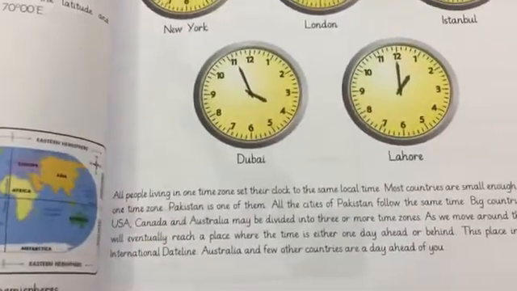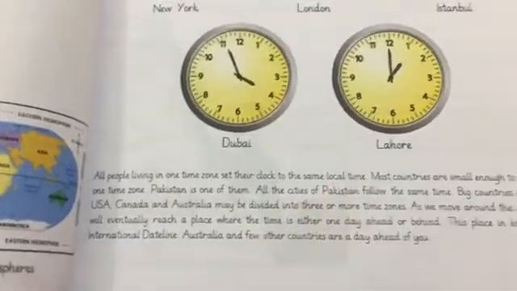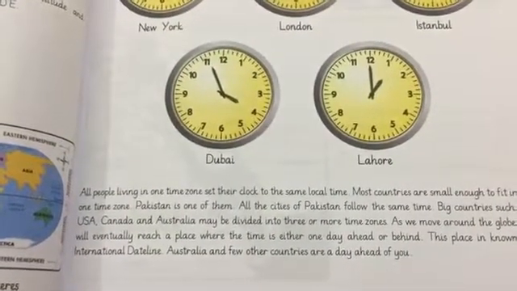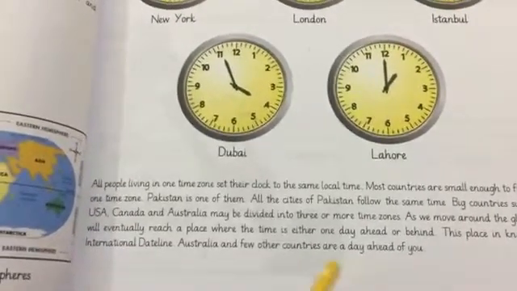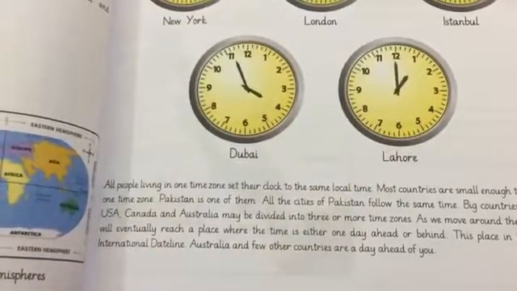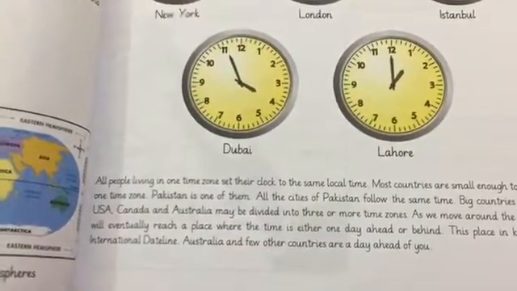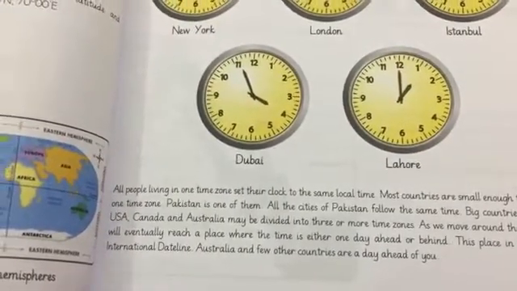All people living in one time zone set their clocks to the same local time. For example, if in Lahore it is 1 o'clock, in Peshawar it would be 1 o'clock, in Karachi it would be 1 o'clock, in Balochistan it would be 1 o'clock, right? So all over the country it would be the same time.